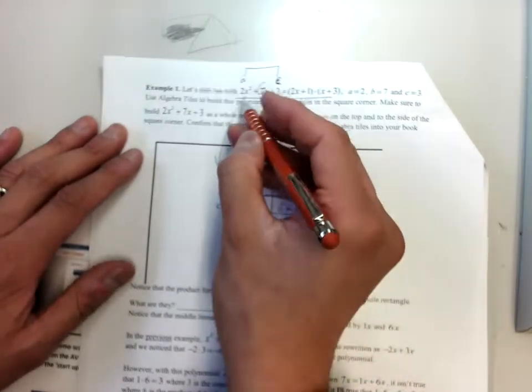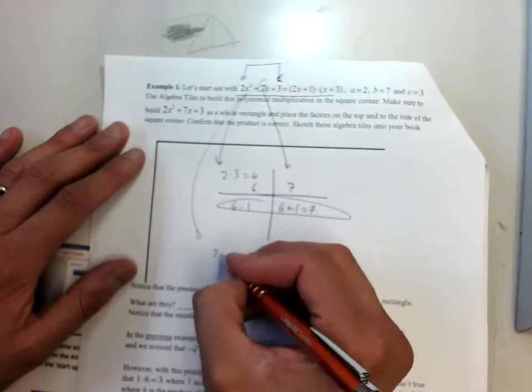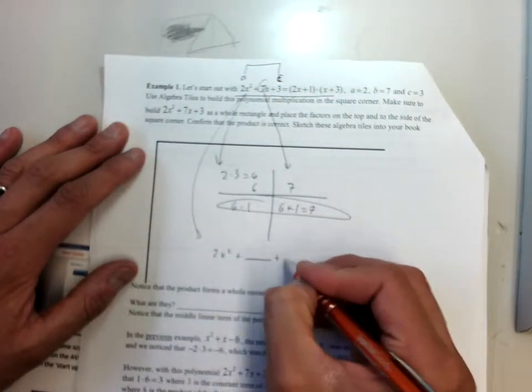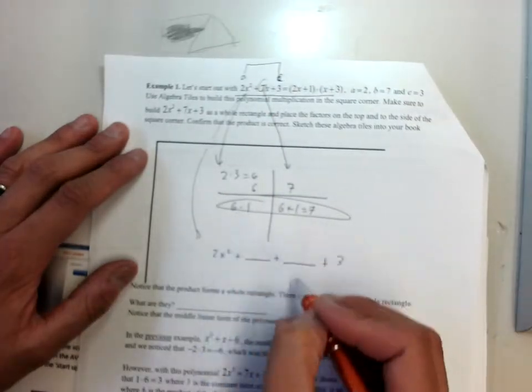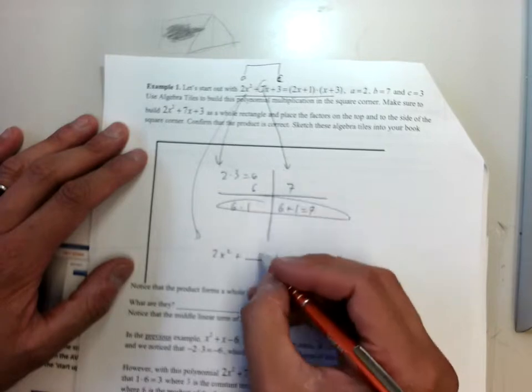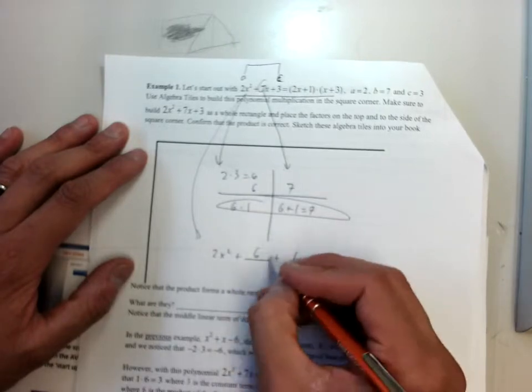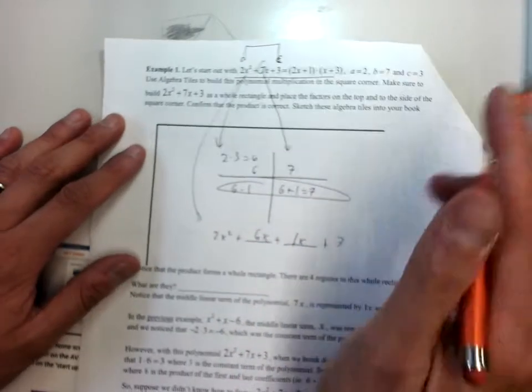So then we write out our polynomial again. So it's 2x squared plus blank plus my last term, which is 3. What goes in the blanks? The two things that add to 7, which is 6 and 1. And they both need an x. We use factoring by grouping.